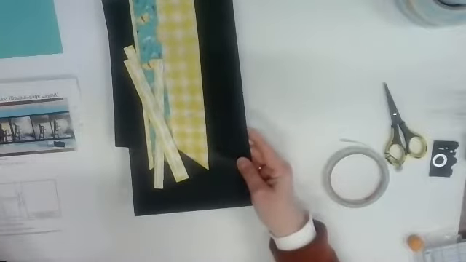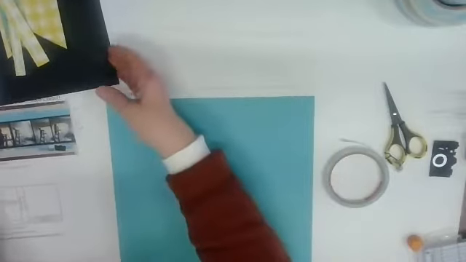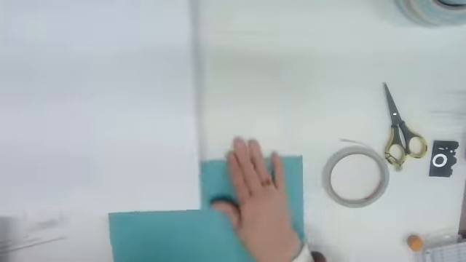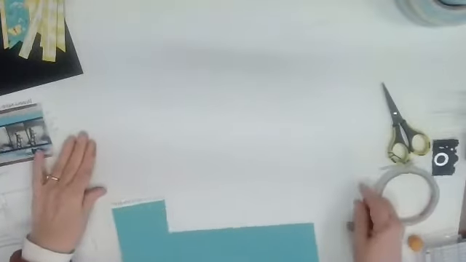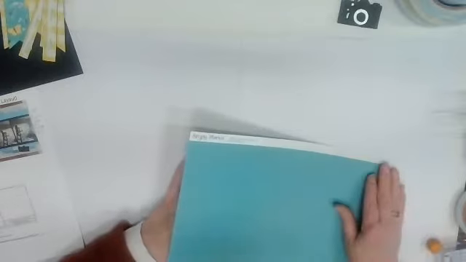And now we're going to look at the 2 pieces of white cardstock, which is really hard to show you on white, but I've got the 2 pieces of cardstock. And from the basic kit, I've got Lagoon Cloud, so 15, 12, 17.